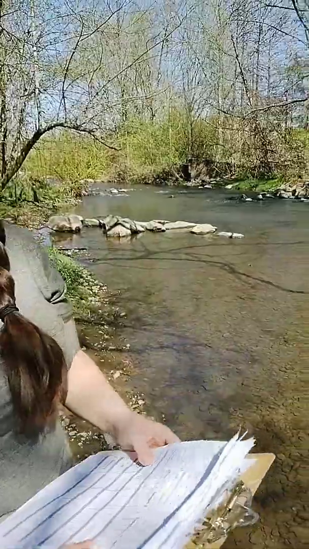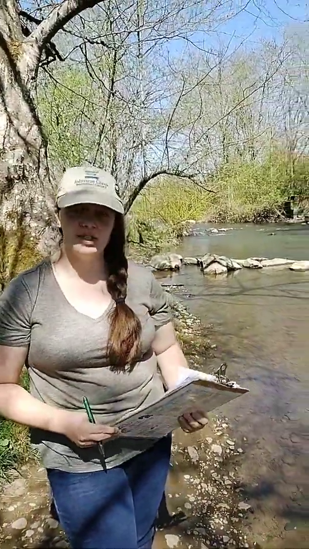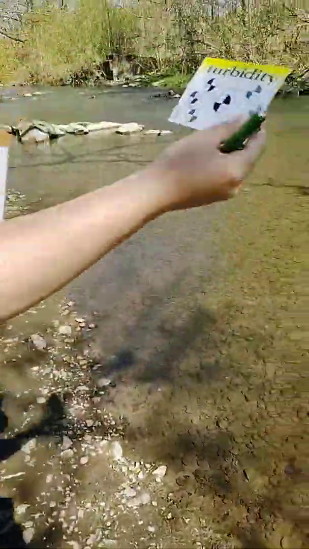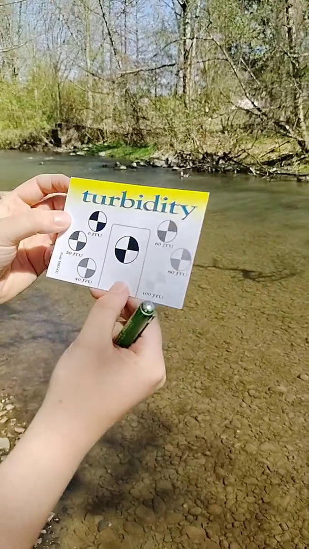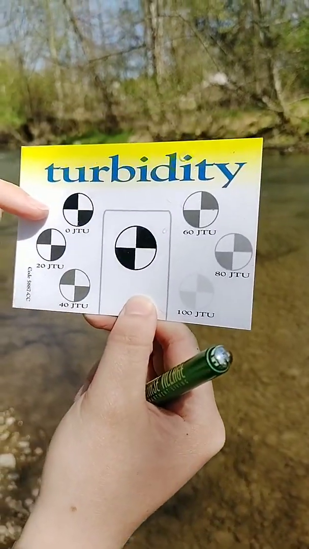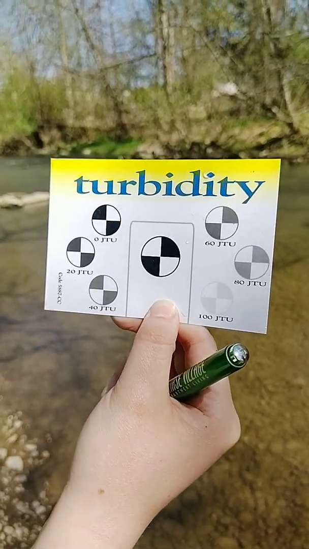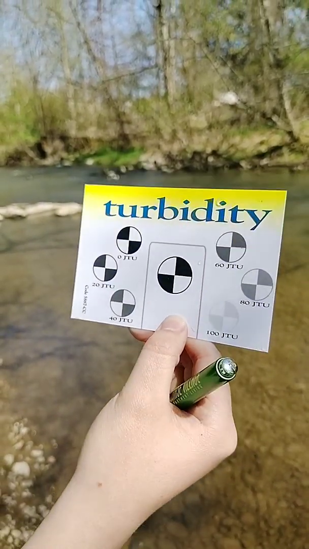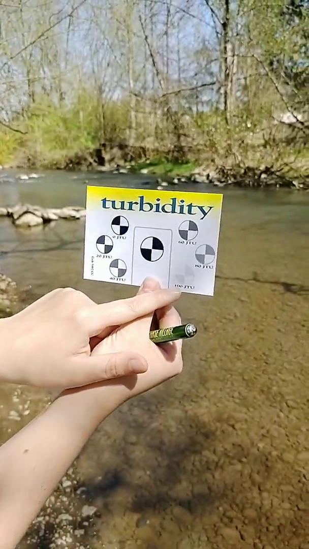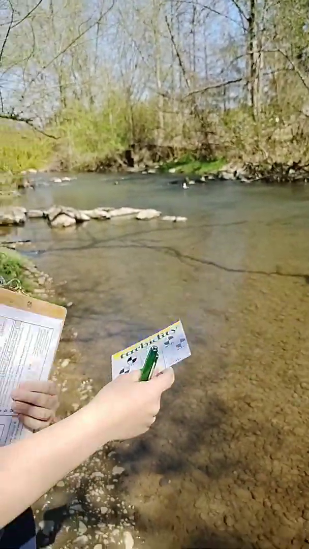And then for turbidity, I don't have a graph for that, but our score was 5 JTU. In general, I'll bring up this card here. You don't want anything to be above 10 JTU, so in between these two discs here. Anything above that is not considered inhospitable, but it definitely wouldn't be great for the salmon. And anything at 100 JTU would probably be inhospitable.